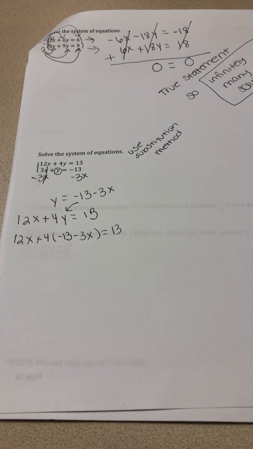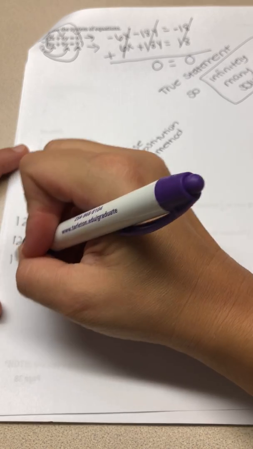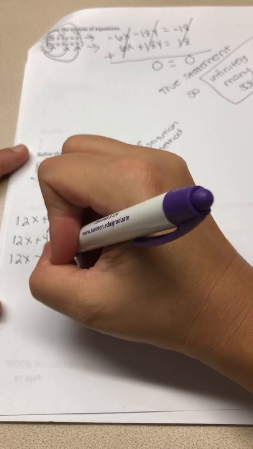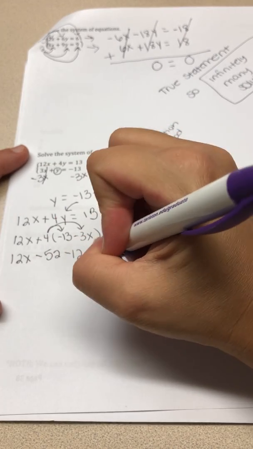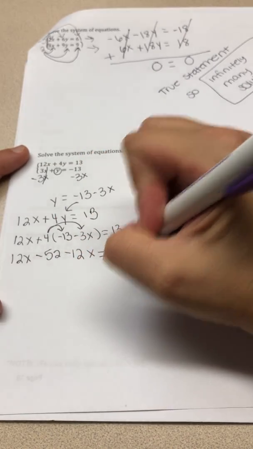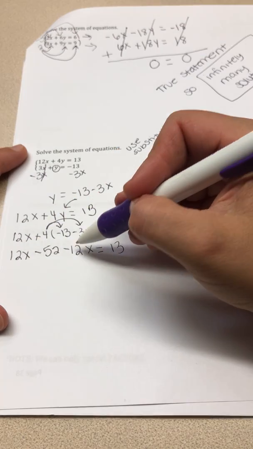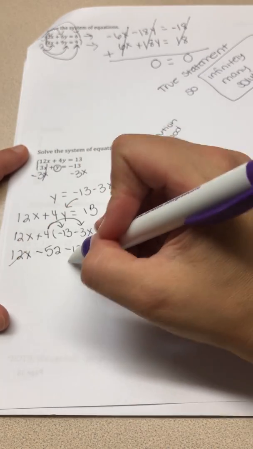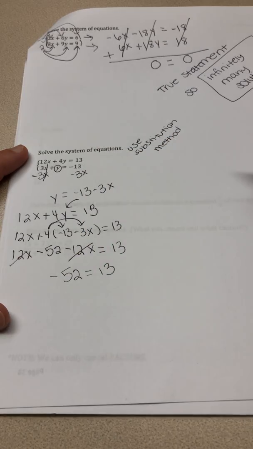We are now going to distribute this positive 4. So we're left with 12x. 4 times negative 13 is negative 52. 4 times negative 3x is negative 12x equals 13. I have negative 12x minus 12x. Those cancel out. So we're left with negative 52 equals 13.